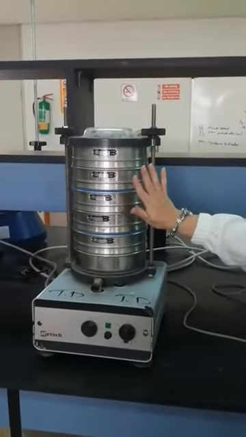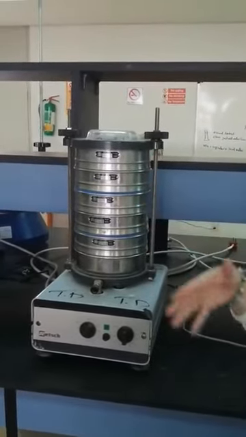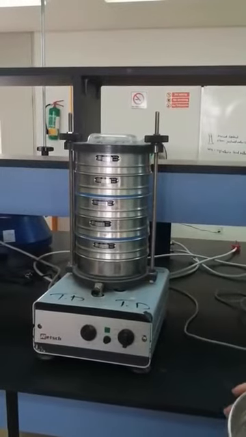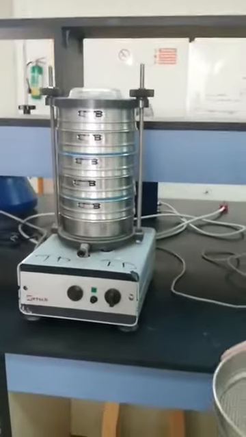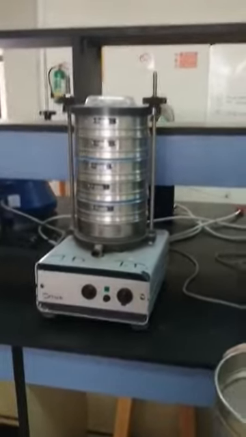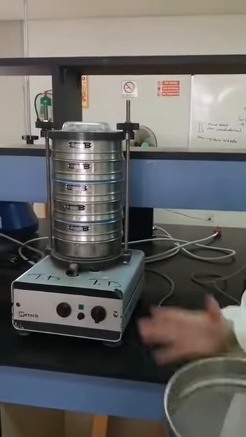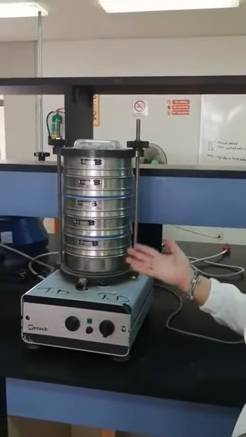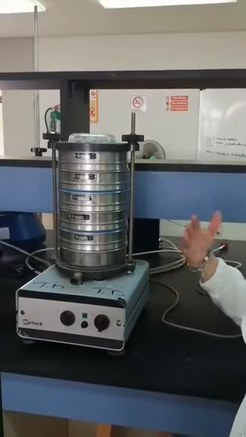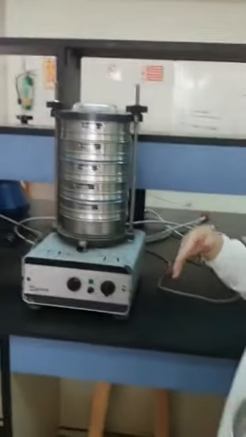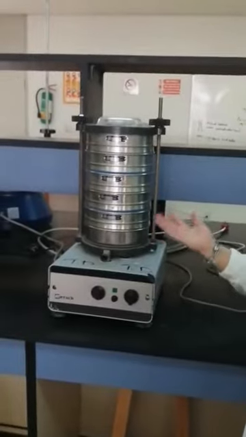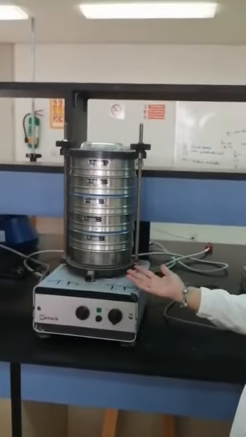After the sieving time, we take each sieve and weigh the powder inside, and we make a draw to make a distribution of that sample to see what is the mean, what is the mode, what is the average size or surface area of our particles.